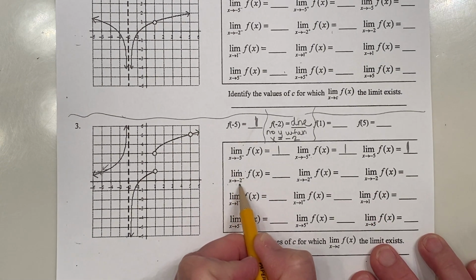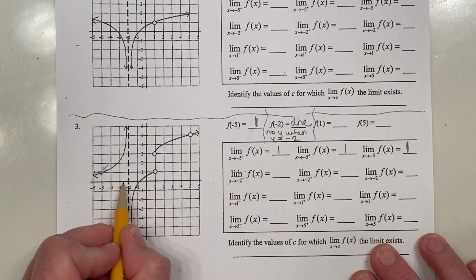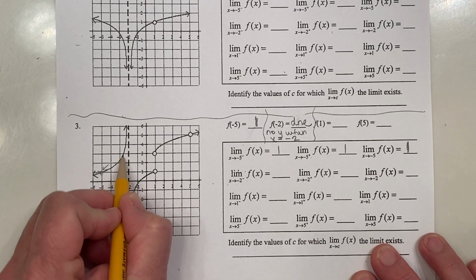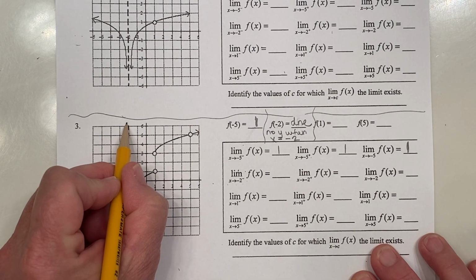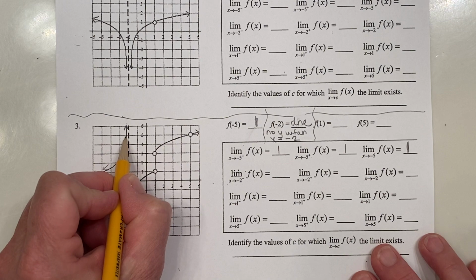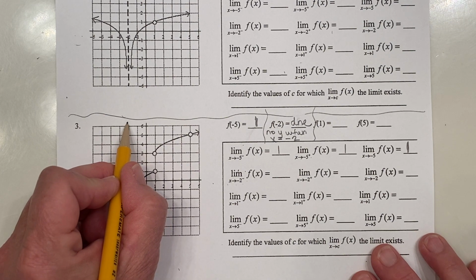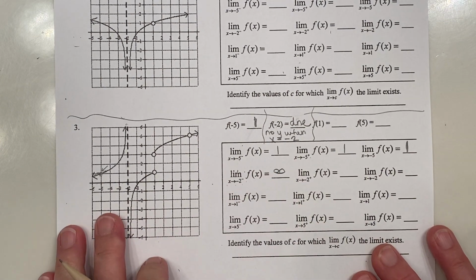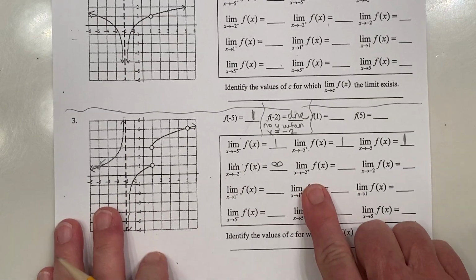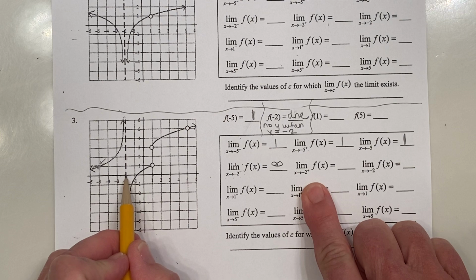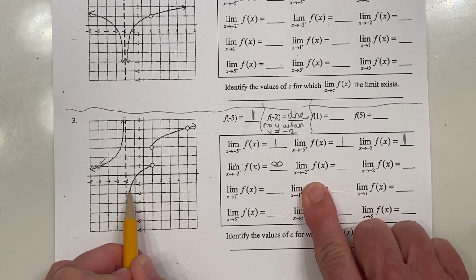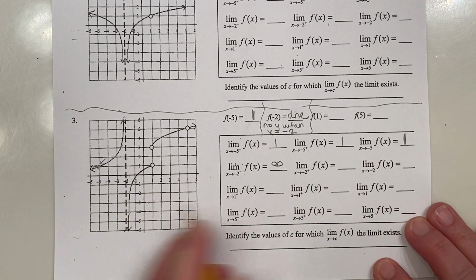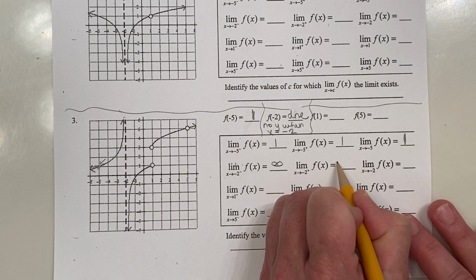What's the limit as x approaches -2 from the left? Well, to the left of -2 is here. I jump on the graph. I have to move upward to stay on points where x values are getting closer to -2. I'm increasing without bound. The left limit is positive infinity. As you approach -2 from the right, you're on this part of the graph, and the graph is going down, getting more negative.